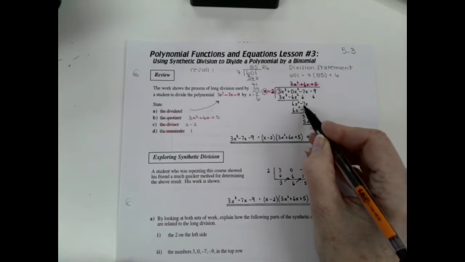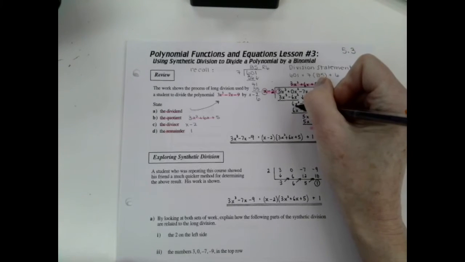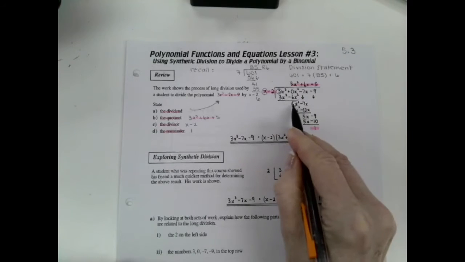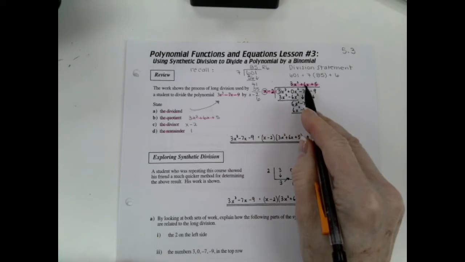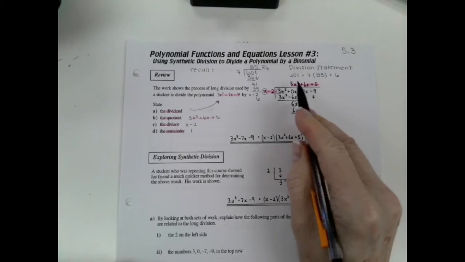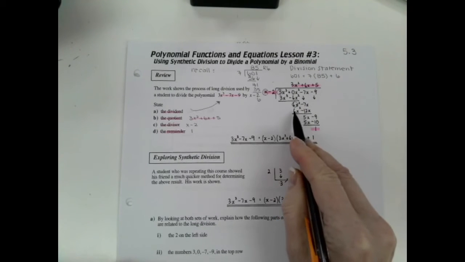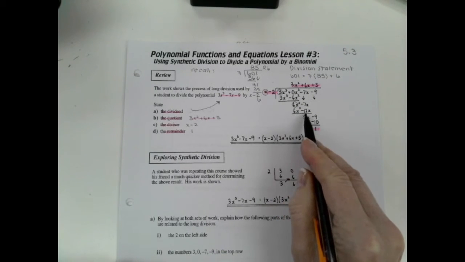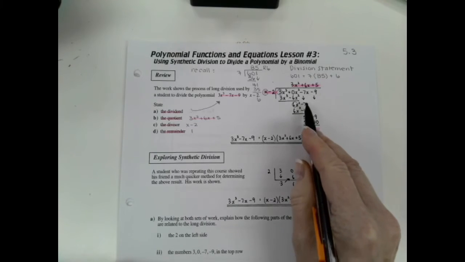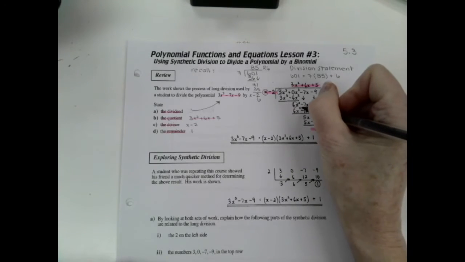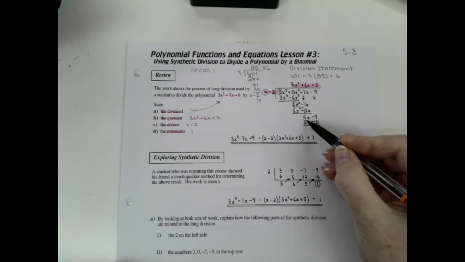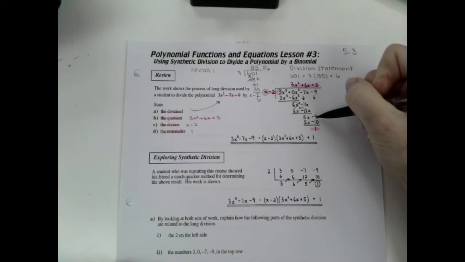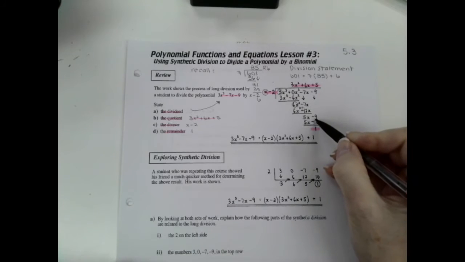Bring down the negative 7 and start again. 6x squared divided by x will be 6x. 6x times x minus 2 is 6x squared minus 12x. When we subtract, we add the opposite, and we'll get 5x. Bring down the 9, negative 9.